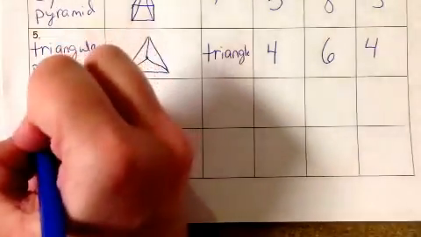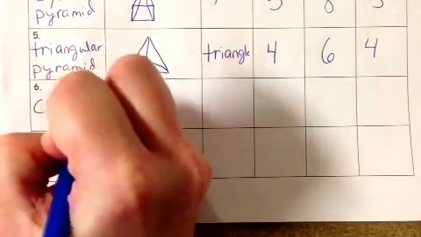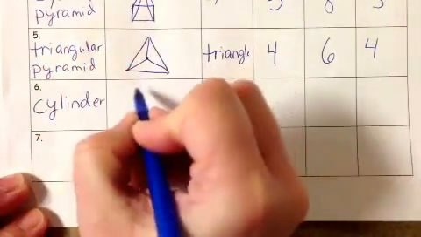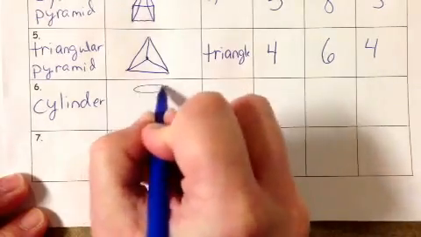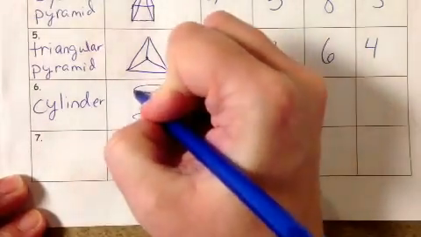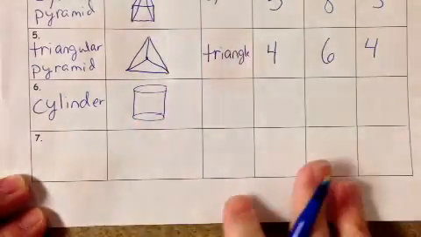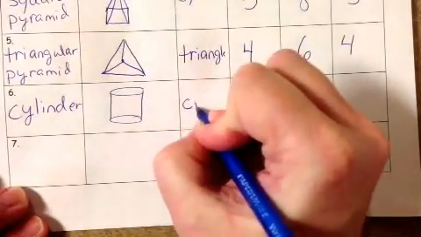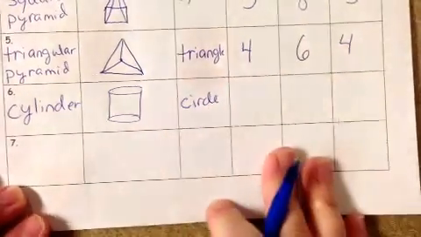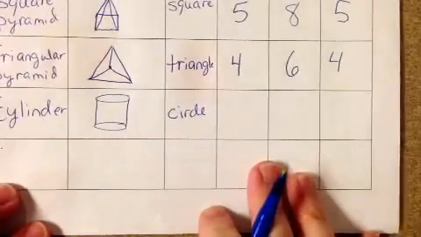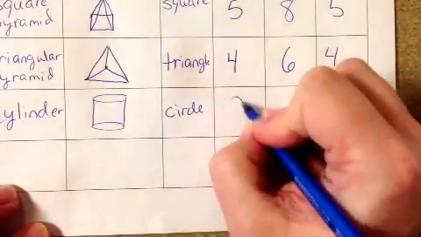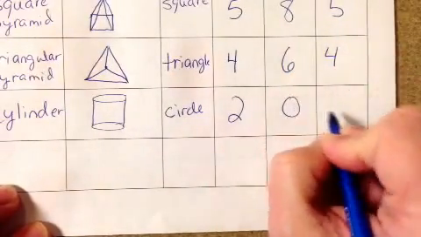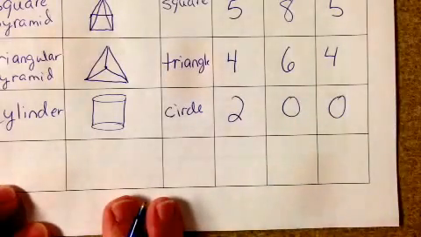So I have this cylinder. To draw it, if you'll just draw 2 ovals and connect them, we get our cylinder. Its base is the circle. It has 2 faces, no edges, and no vertices.